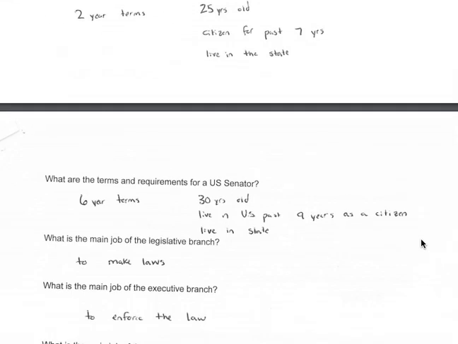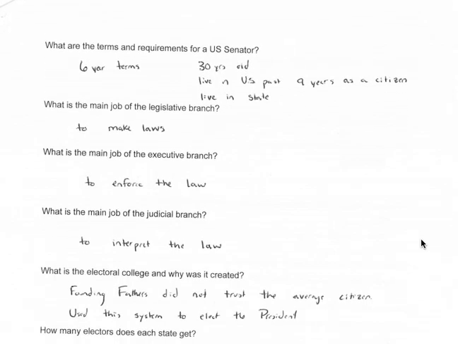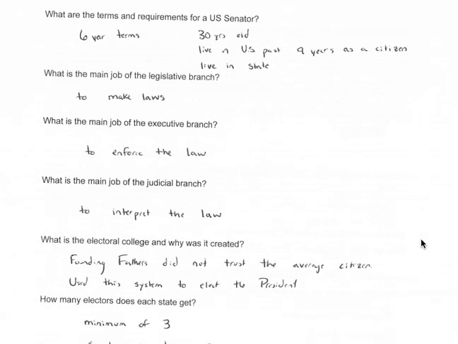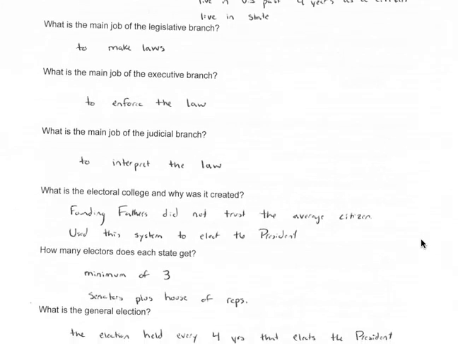The main job of those individuals in the legislative branch is to make laws. The main job of the executive branch then is to enforce those laws, and then the judicial branch interprets the meaning of those laws.